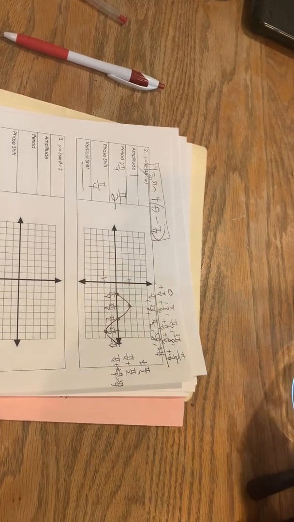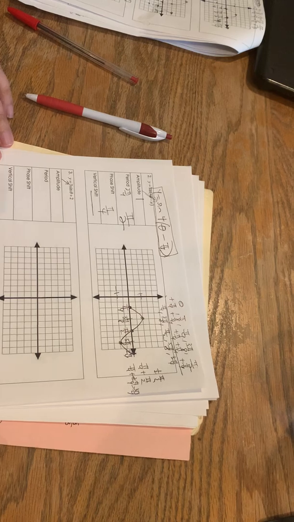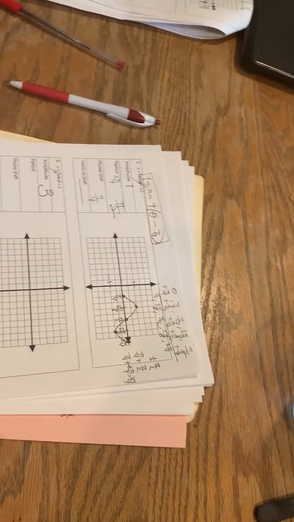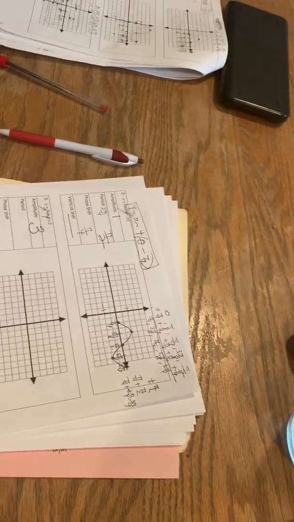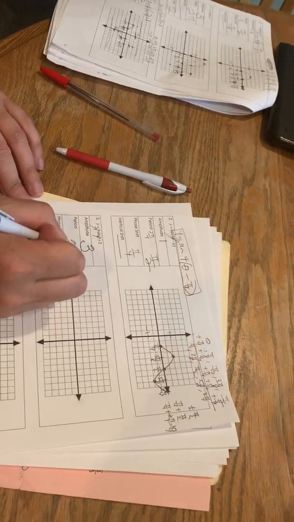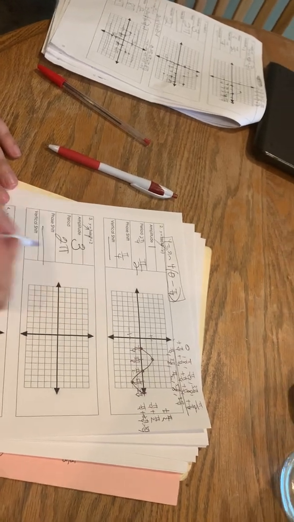Example 3, y equals 3 sine theta plus 2. Amplitude's the coefficient in front of the trig function, that's 3. The period would be 2 pi over 1, which is the coefficient in front of theta, that's 2 pi. There's no phase shift, there's no parentheses, and the vertical shift is up 2.